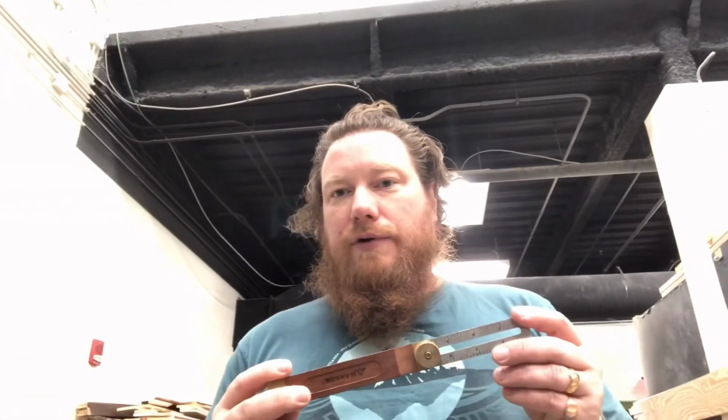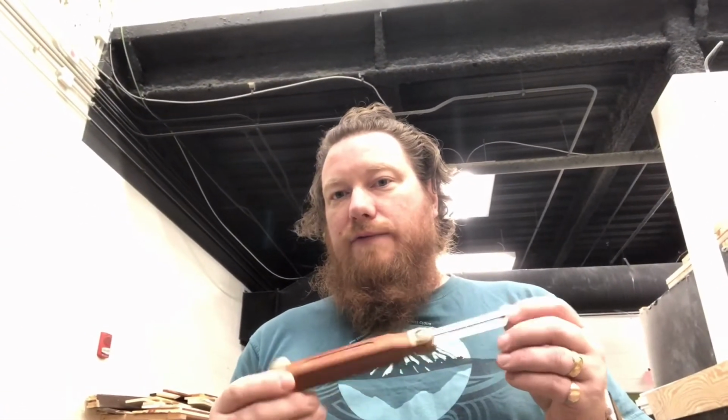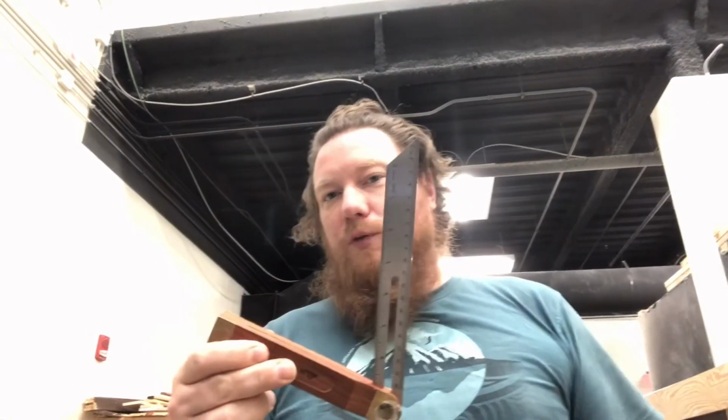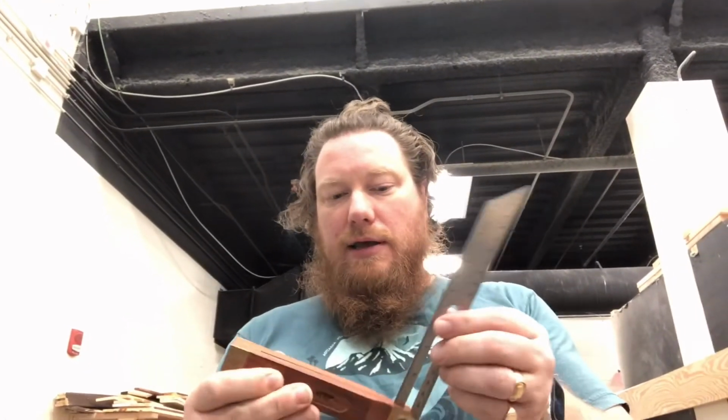The tool that I use for marking varying degree angles that are not 45 is called a bevel gauge. And it is this knife-like instrument here where the ruler comes out of the wooden part, and we can set it.